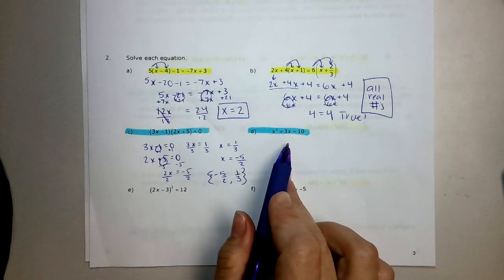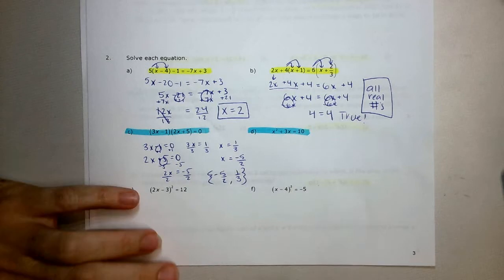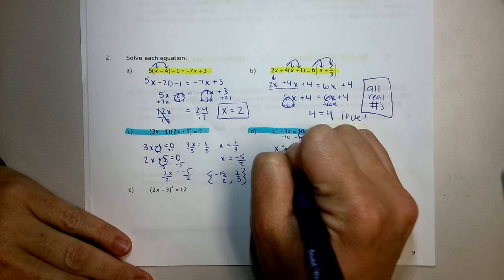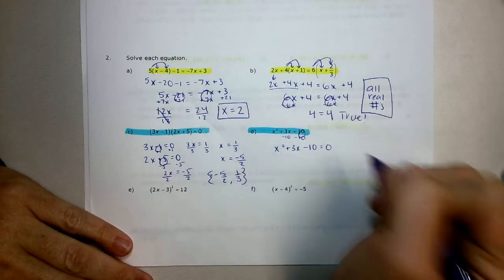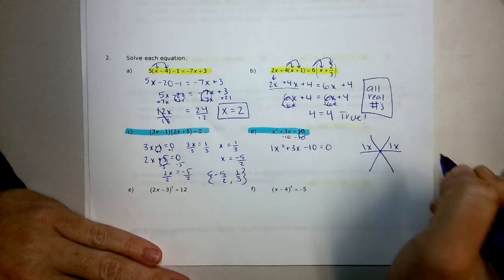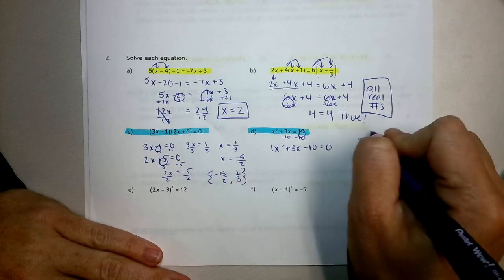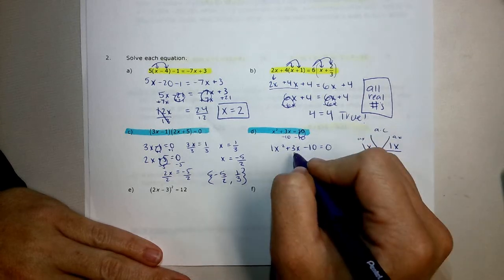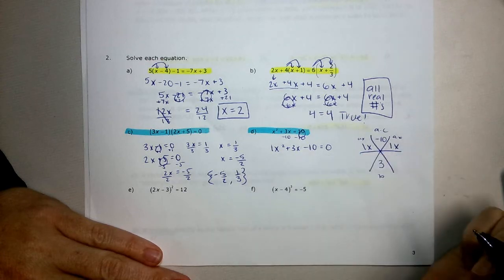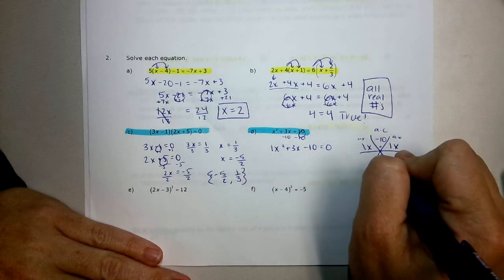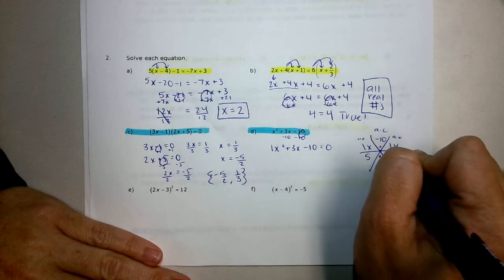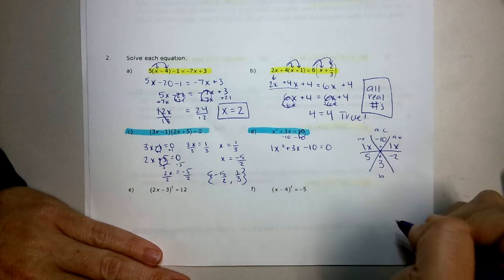Now this one is not as nice, but it's going to be the same concept, except we're going to have to factor it because we have an x squared. I need to get it equal to 0 first, so I get x squared plus 3x minus 10 equals 0, and now I can factor. A is 1, so I have 1x. Remember, this is ax, a times c, b. A is 1, c is -10, 1 times -10 is -10. B is 3. What multiplies to give me -10 but adds to give me 3 is going to be 5 and -2. 5 times -2 is -10. 5 plus -2 is 3.